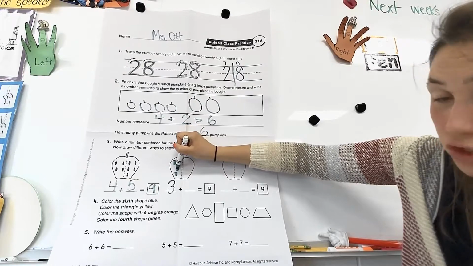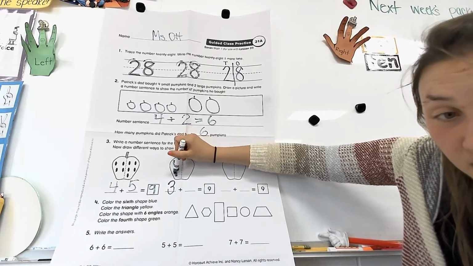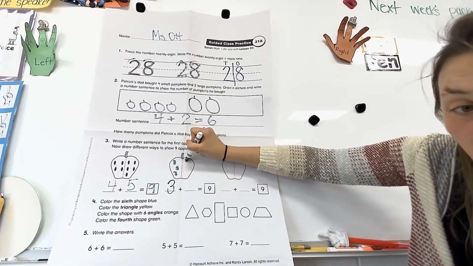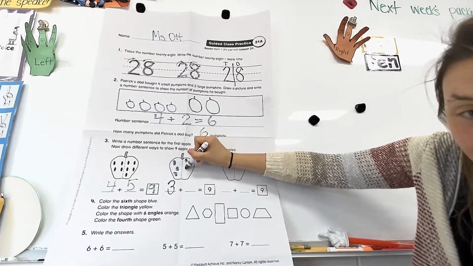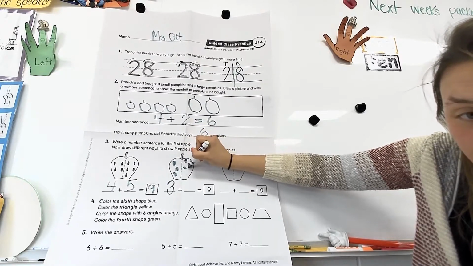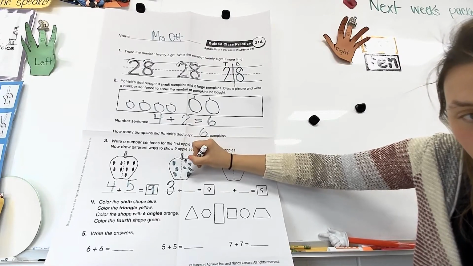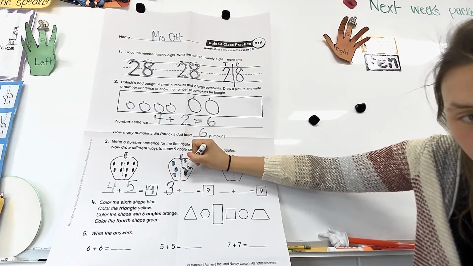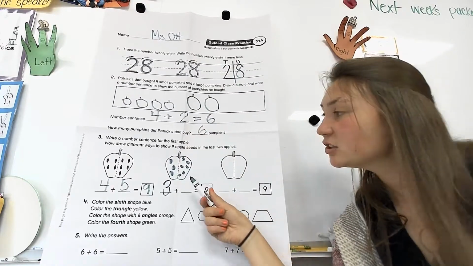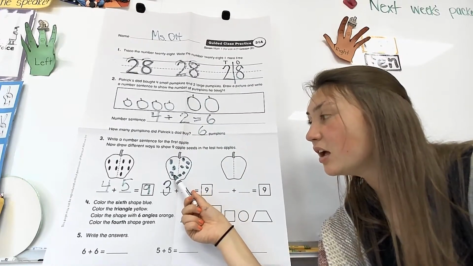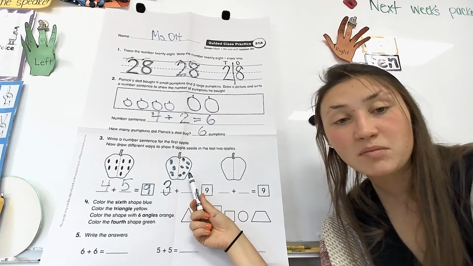1, 2, 3, 4, 5, 6, 7, 8, 9. Okay, so we touched and counted on the left side, and then we added more on the right side.